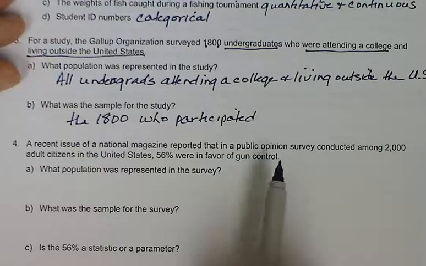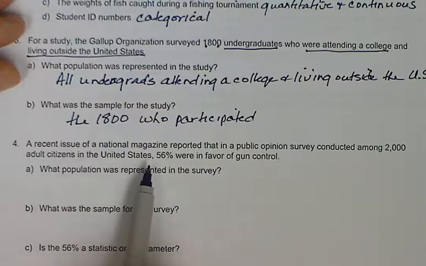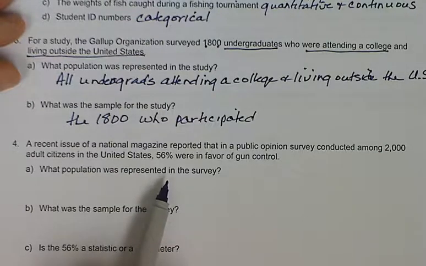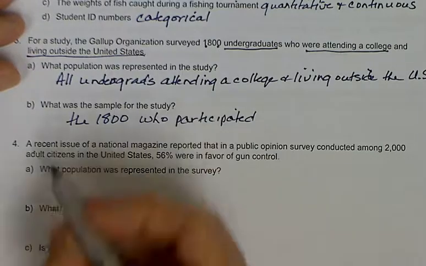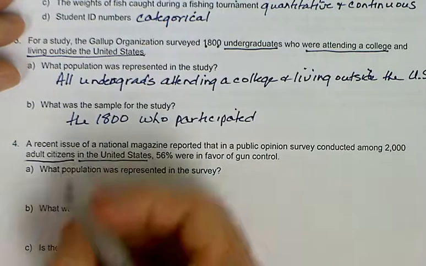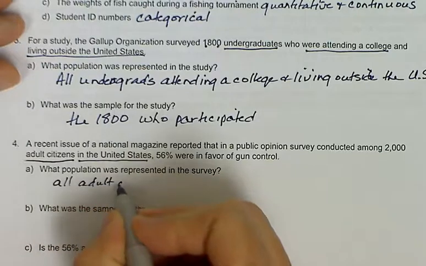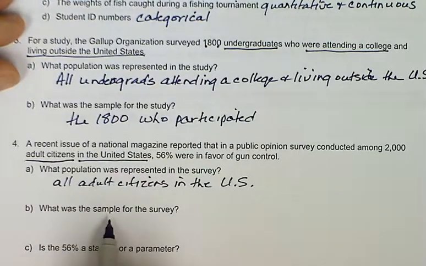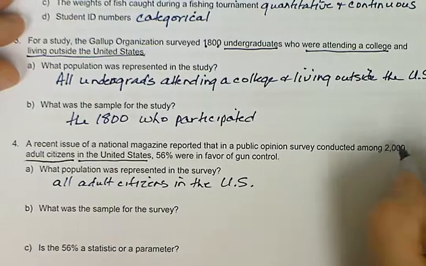In this question, a public opinion survey was conducted among 2,000 adult citizens in the United States, and 56% of them were in favor of gun control. To find the population represented in this survey, again, we're going to look at the characteristics of the individuals in the sample. That was, they were adult citizens in the United States. So our population would be all adult citizens in the United States. The sample would be the 2,000 citizens who were actually surveyed.